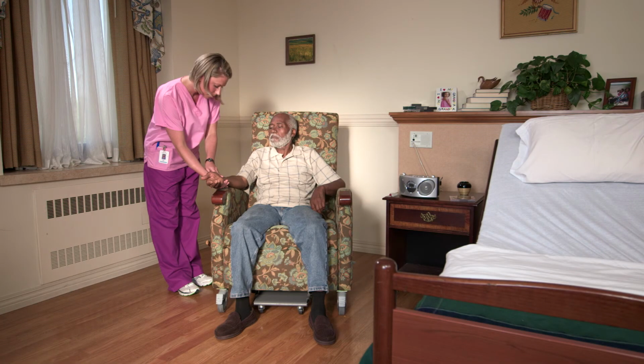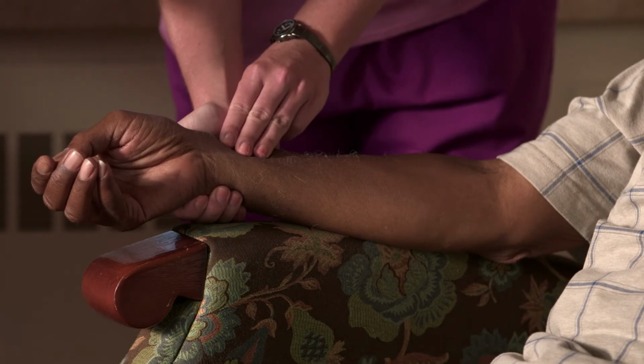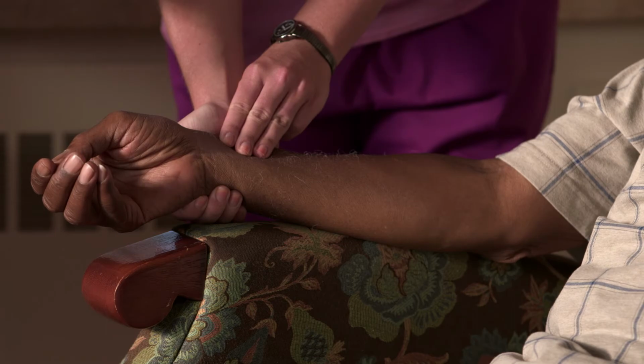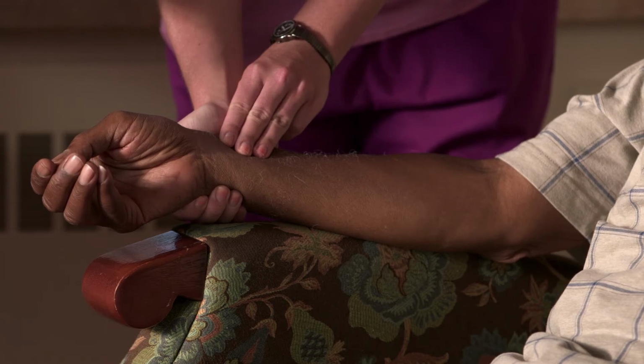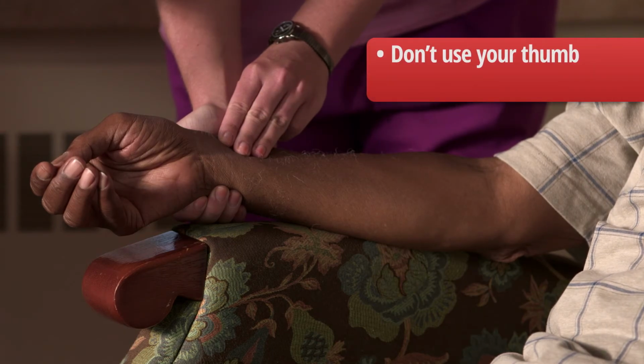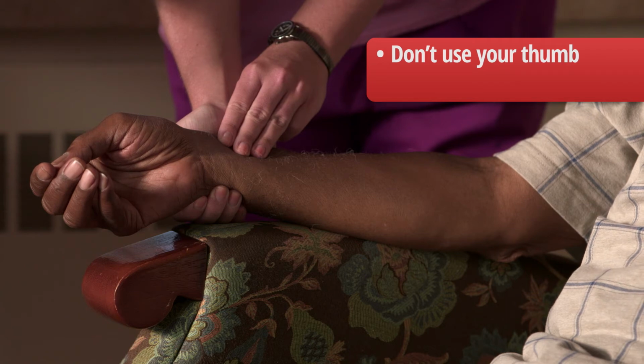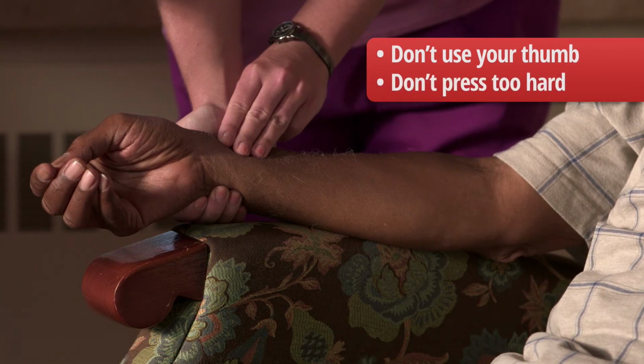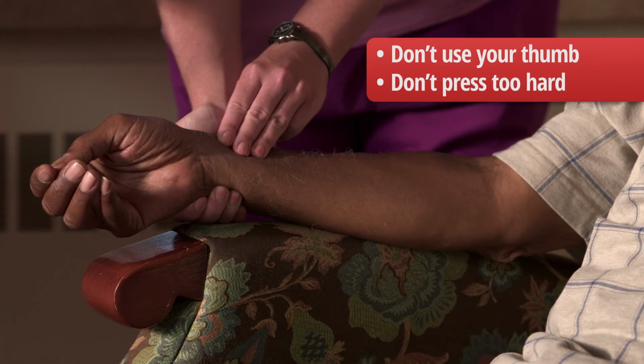Gently press your first, second, and third fingers over the person's radial artery. The artery is located on the inside of the wrist, on the same side of the hand as the thumb. Remember not to take the radial pulse with your thumb. The thumb has its own pulse, which you might confuse for the person's pulse. Also, don't press too hard. Too much pressure can make the pulse more difficult to feel.